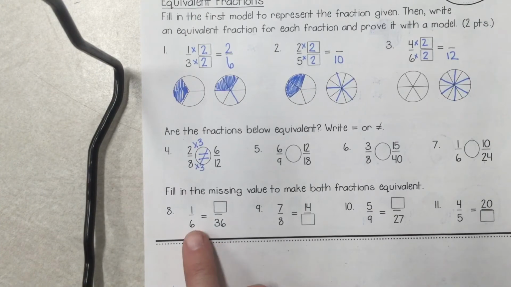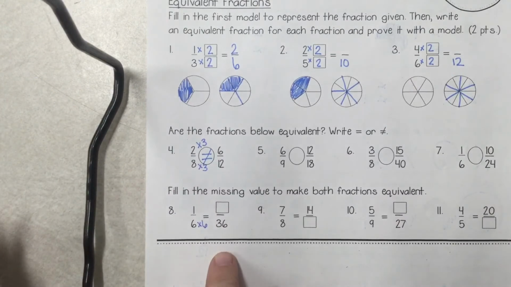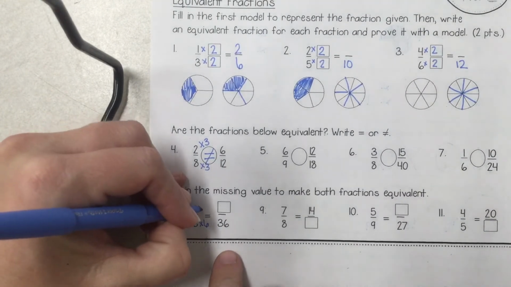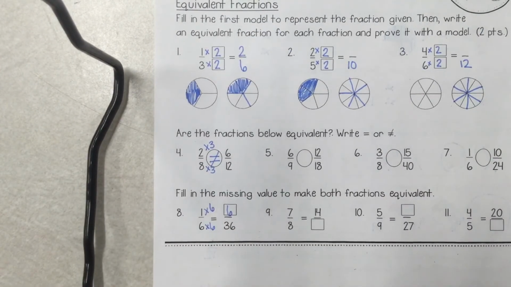And then down here, for this section, fill in the missing value to make both fractions equivalent. So I think, how do I get from 6 to 36 using multiplication? Well, 6 times 6 is 36, and if I do that for the bottom, I have to do that for the numerator, and that would be 6/36. So I'm going to let you guys finish the rest of this as independent work.